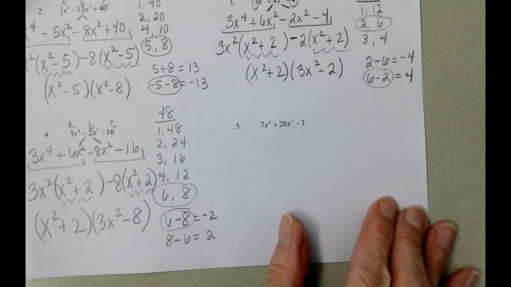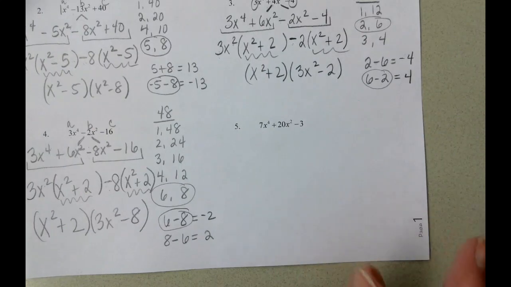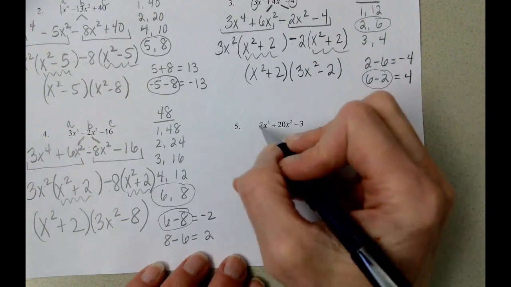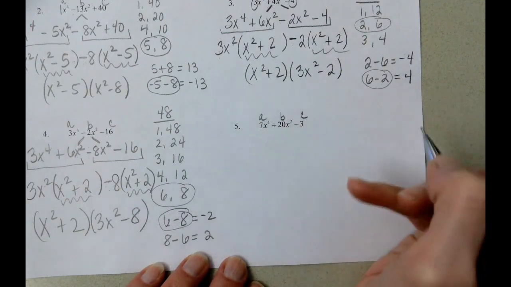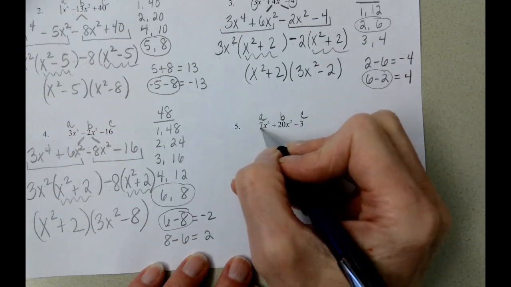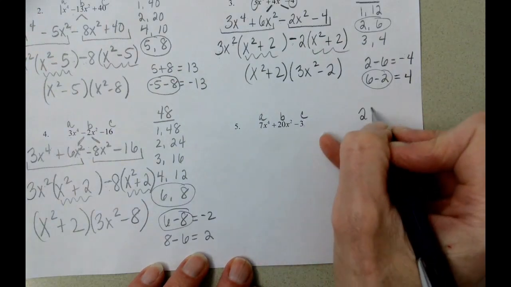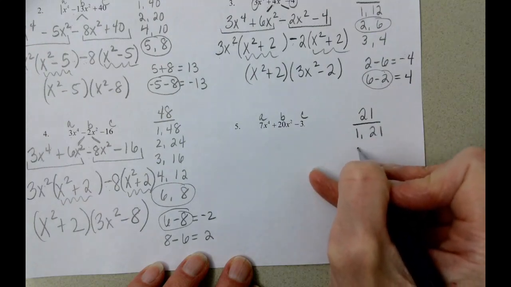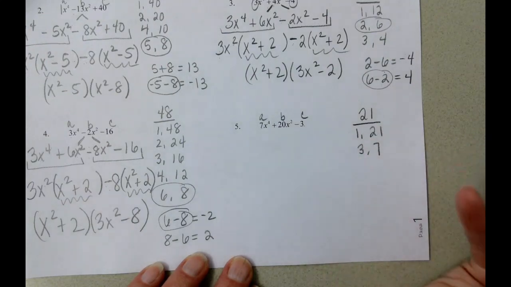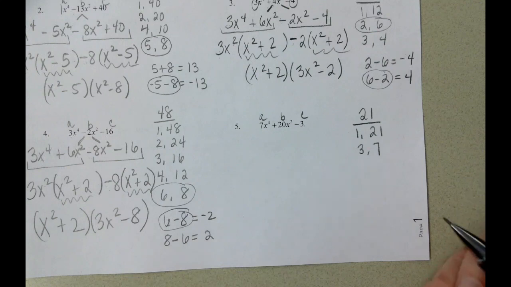Last problem on the factoring notes, the lesson A factoring notes here. A, B, C. We're going to multiply A times C. 7 times 3 is 21. We've got the factors of 1 and 21 and 3 and 7. That's all there are. Will either one of those add or subtract to be 20?